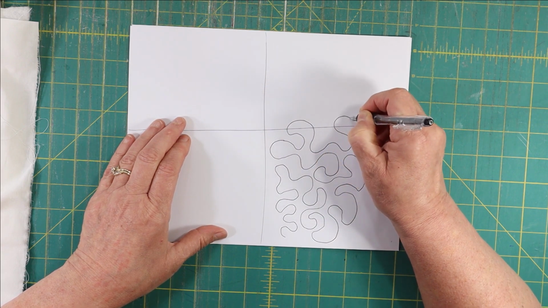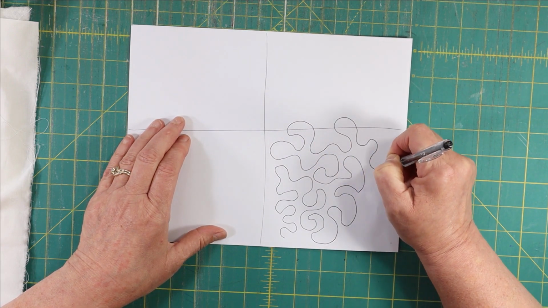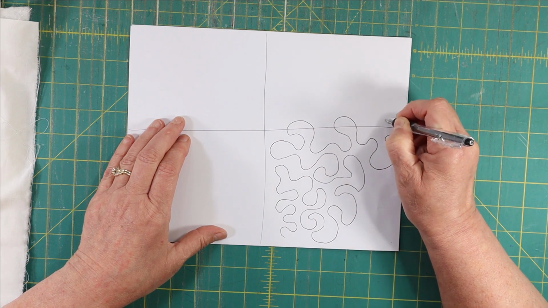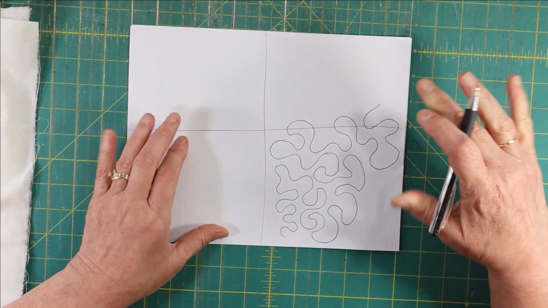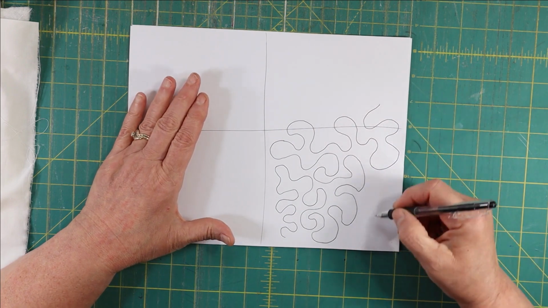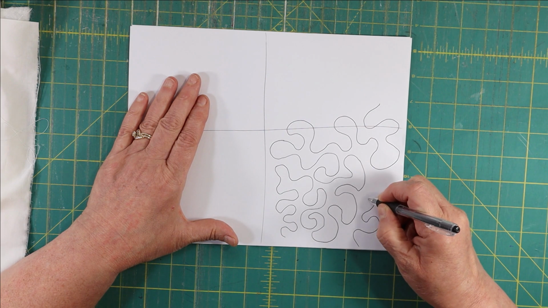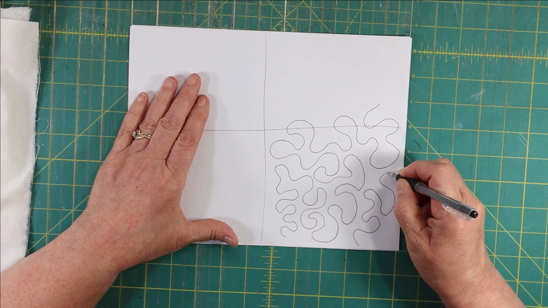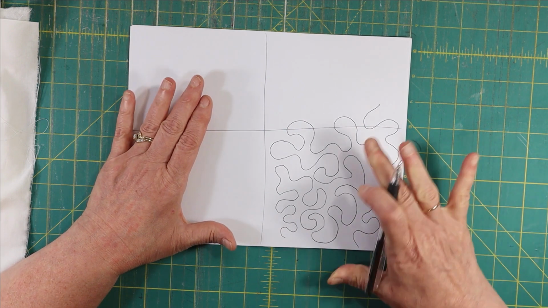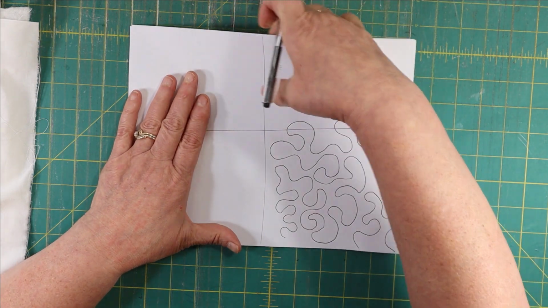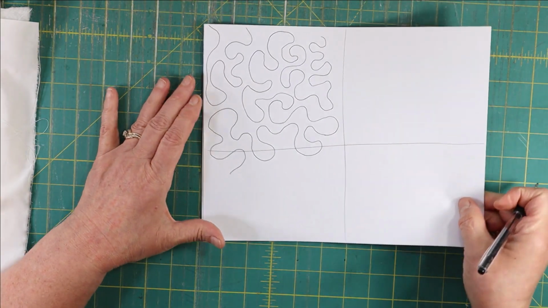So what's helpful for me to make sure I don't end up with just a pattern is, when you fill up your square, all right, so this is full, I turn my page.